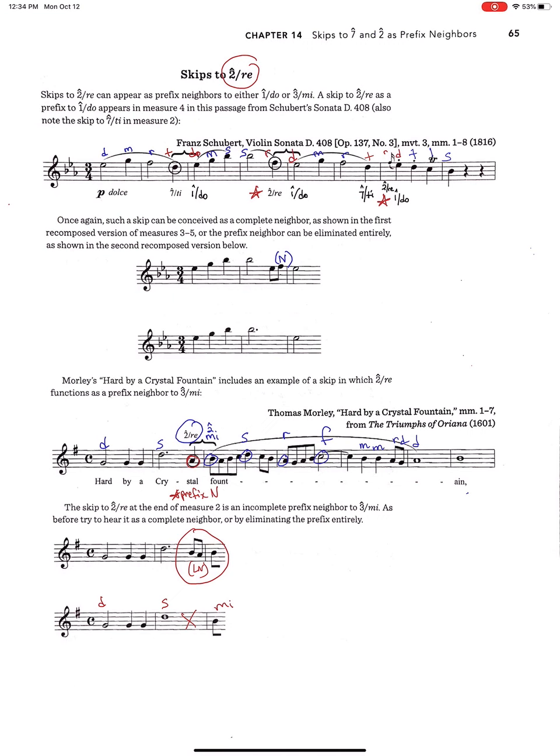All right, let's talk about skipping to scale degree 2, Re. Now this particular Schubert example features two starred places where it's skipping into Re, and Re is moving to Do. So I know it's clear up in the stratosphere. Most of us are going to sing it down in a different range, okay? Sing along. Ready, set, go.